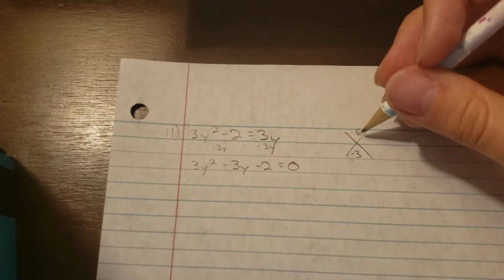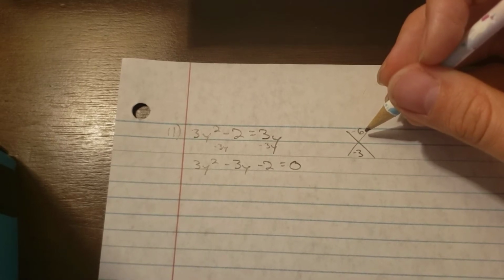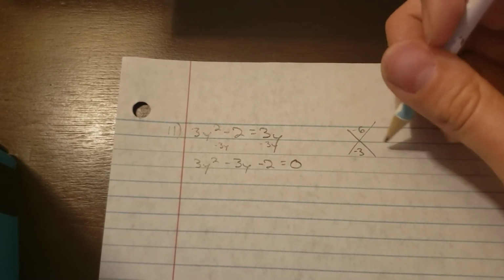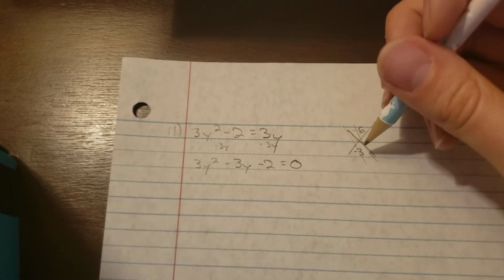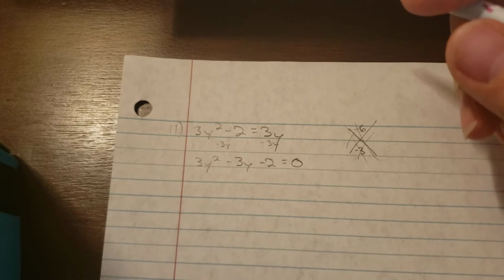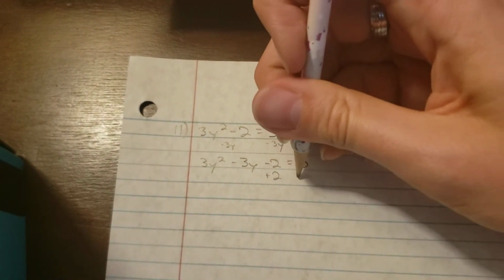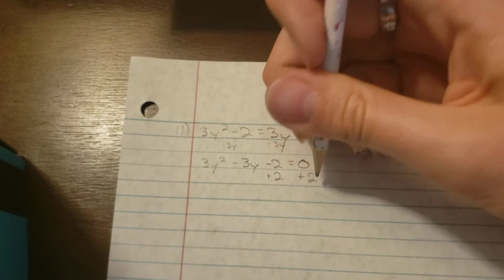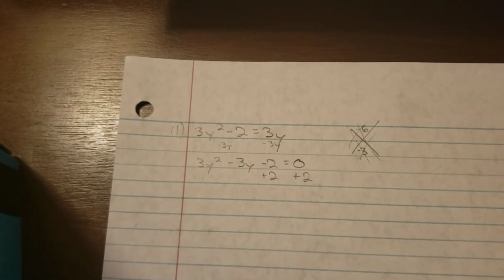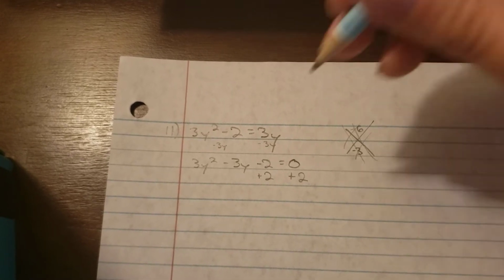Multiplies to -6 is 2 and 3, or 6 and 1. I just don't think that's going to work out. So we can't do that. And I don't think we can factor. I think what's going to be best is for me to do completing the square. Yeah, I'll do it that way.